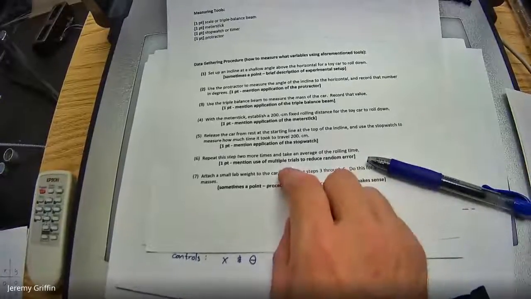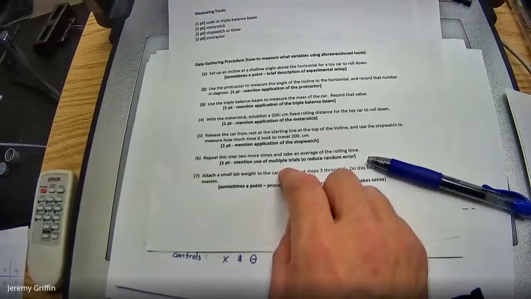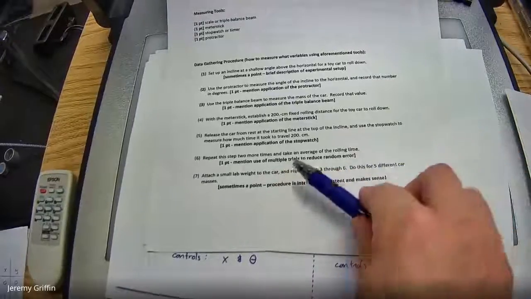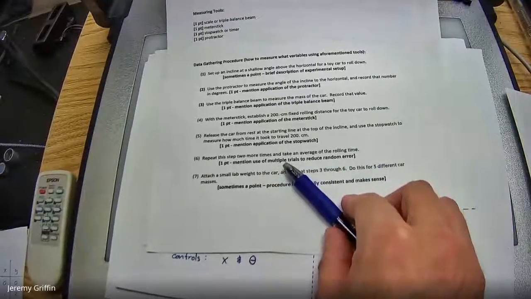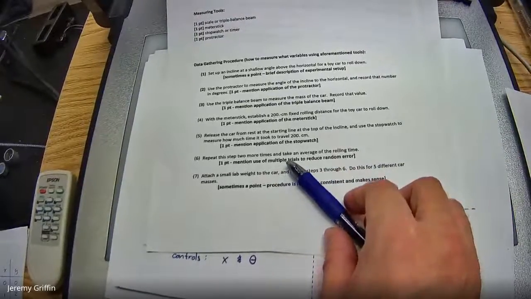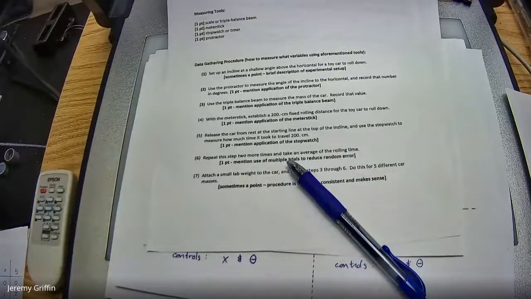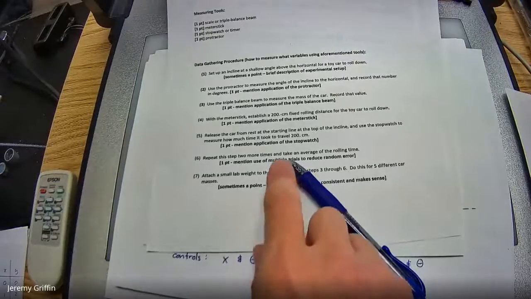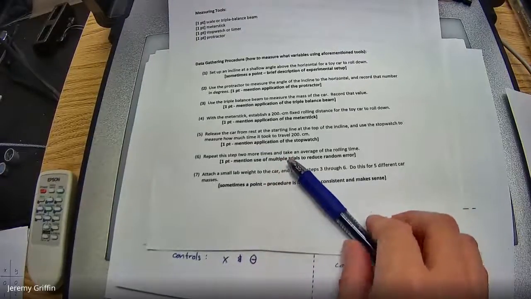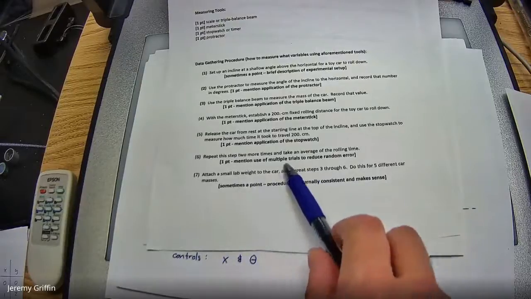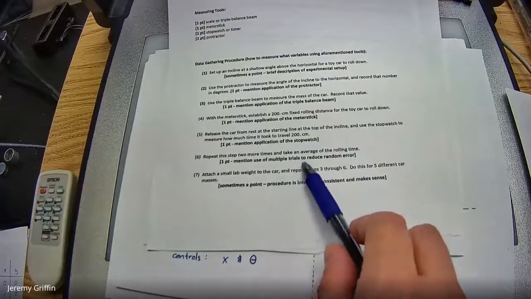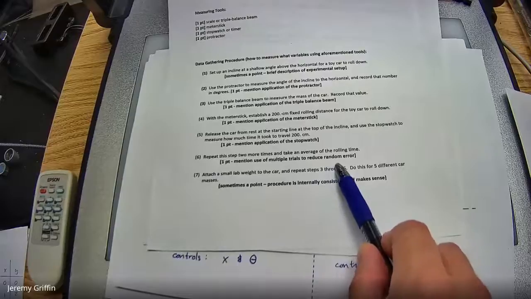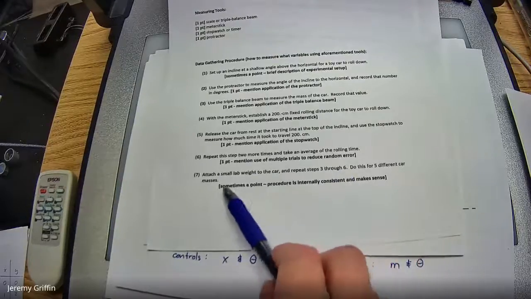Here's one that AP likes a lot. You guys remember how I had you do 3 of the exact same scenario and then take an average? That's almost always one of your points for the AP exam. By the way, between your multiple choice and the FRQs, as you're tallying up points like this, if you get about 30 points, that puts you right on the edge of passing. And this is almost always one of the points right here. So just mentioning multiple trials to reduce random error. Multiple trials, that's the point.